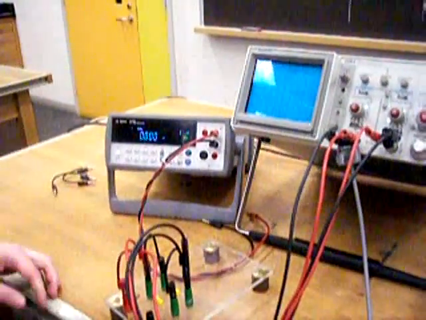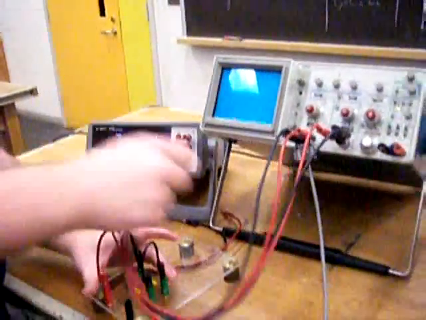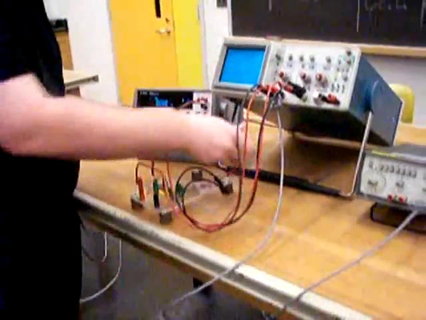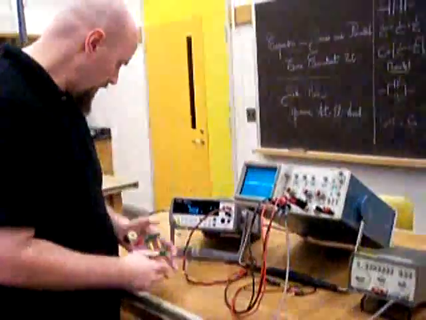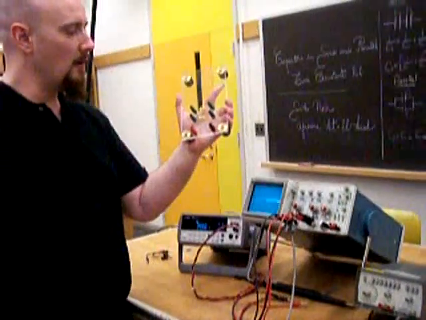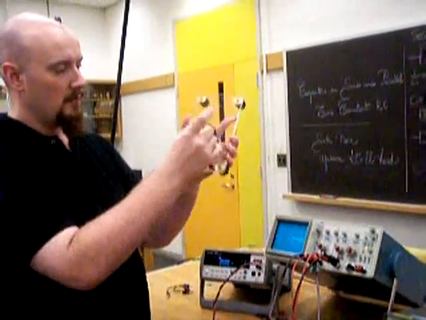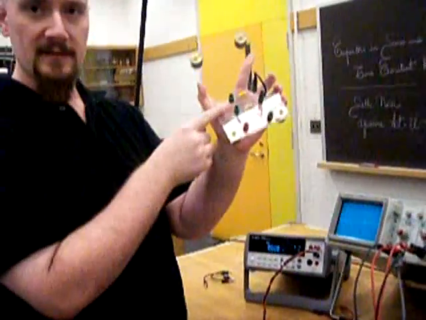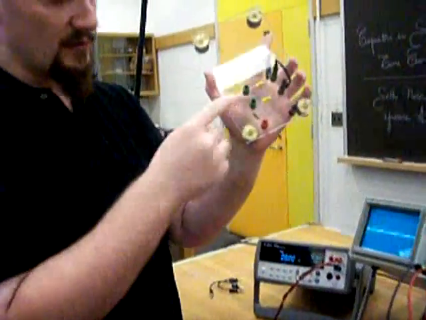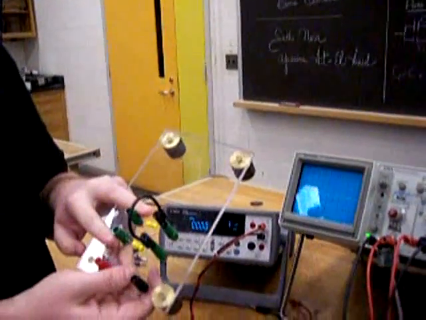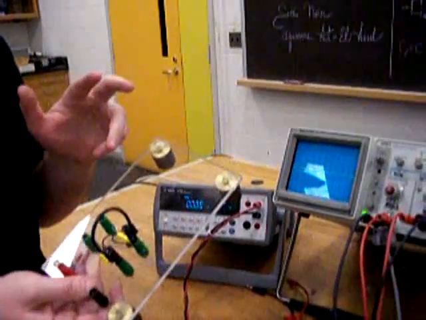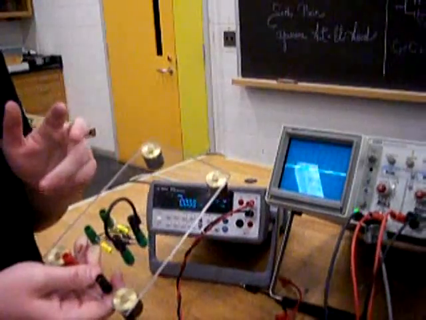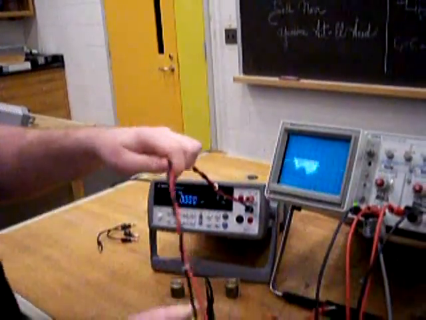All right, now we want to do the same thing with the series. So we'll start over. All right, so now series. This capacitor in series with the second capacitor. All right, so let's see, if both of these are 0.1 and they're in series, the effective capacitance should be 1/2 of that, 0.05.